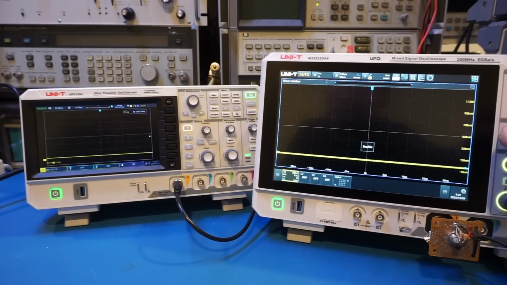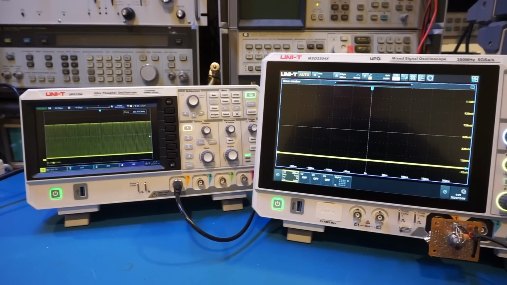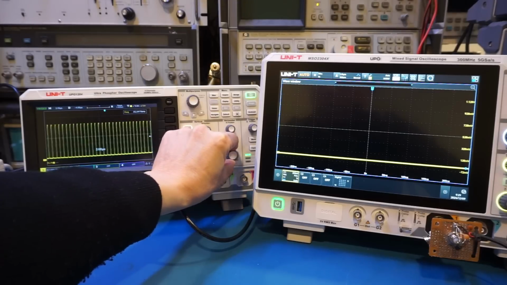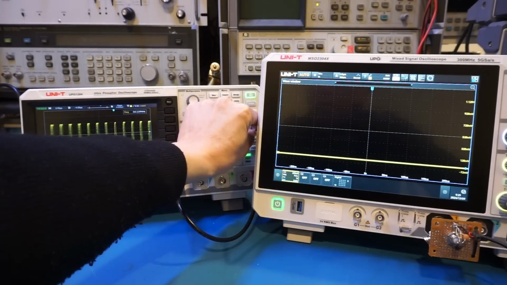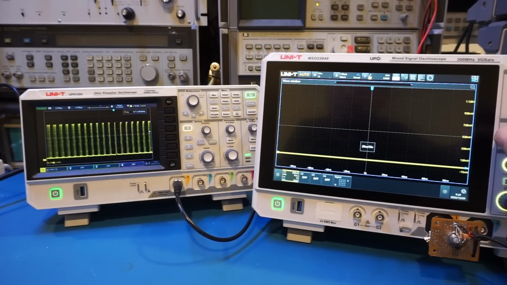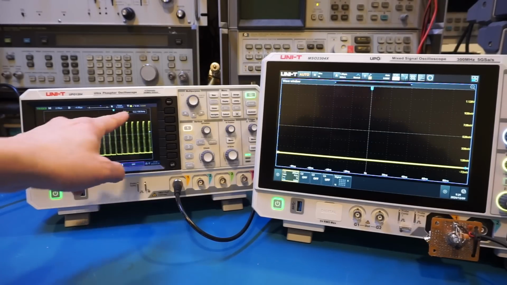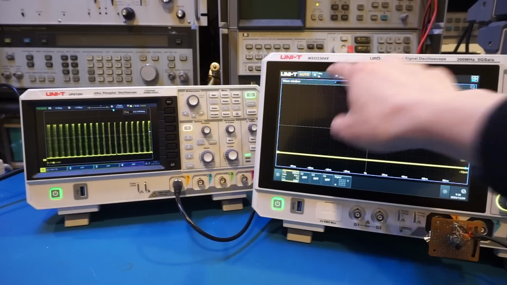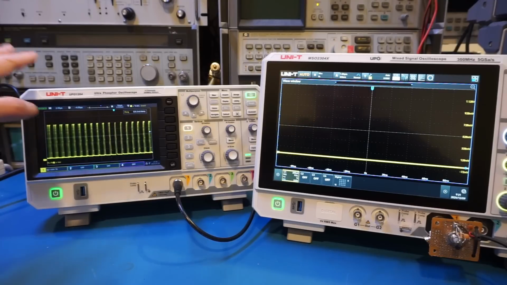So let's reduce it. Oh, you can see actually it's getting faster. Now we're at 367 kHz. And let's see if that's the highest. It appears that the highest we get right now is 520 kHz. That's with a horizontal of 20 nanoseconds per division. So this 500 kHz number actually matches what the spec says about the refresh rate.